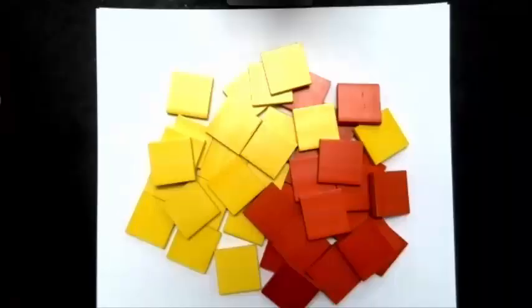Before we begin with the operations with integers, I'd like to show you the cloud. This is my pile of counters that I'll be using in the operations that we'll be working with. I'll slide the cloud off to the side.